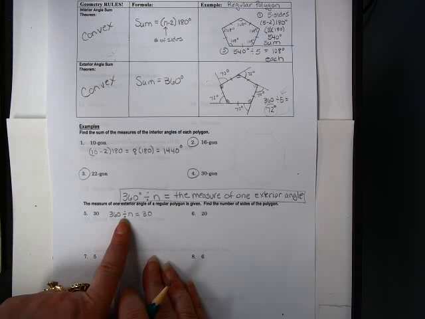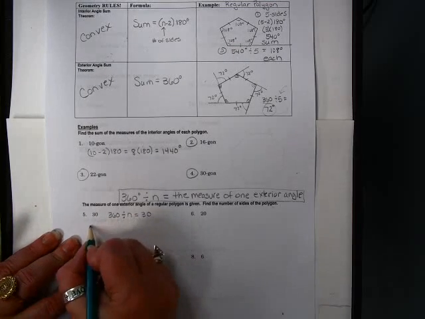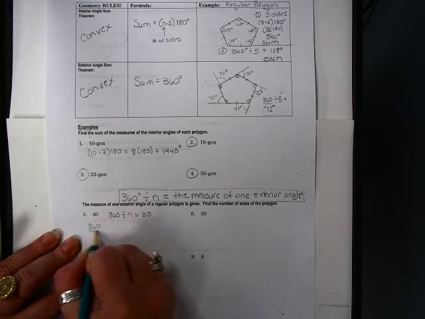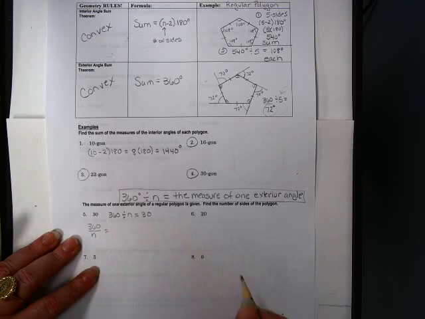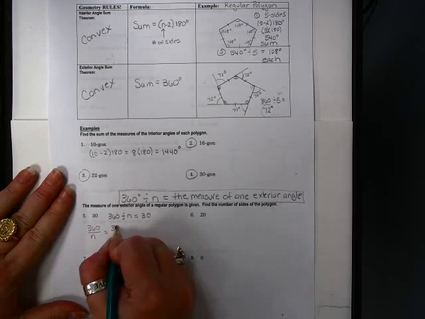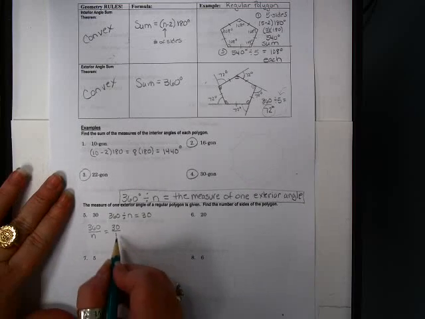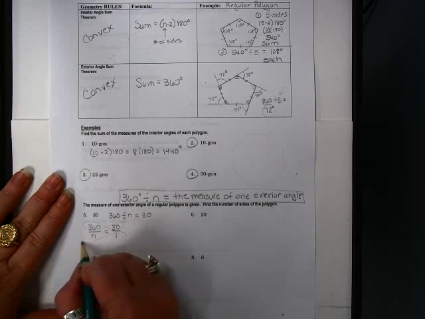Now think of this as a division problem, but we can also write it as a fraction. So I'm going to write 360 over n equals 30. Now 30 is a whole number, and when you have a whole number, you can always write it over 1. So I'm going to put 30 over 1. And now it looks like a proportion, and you know what to do with it. You just cross multiply.